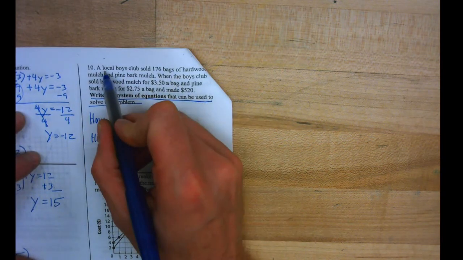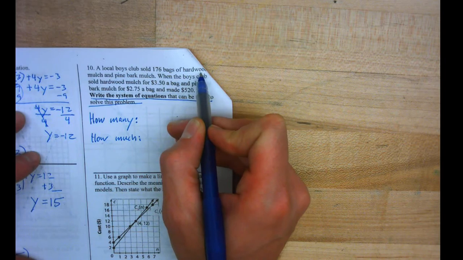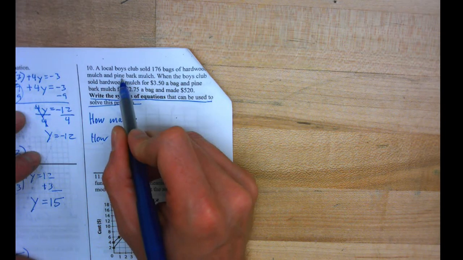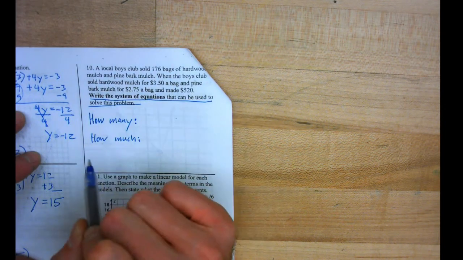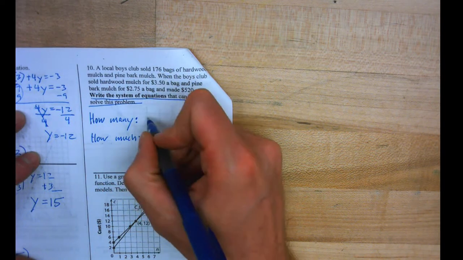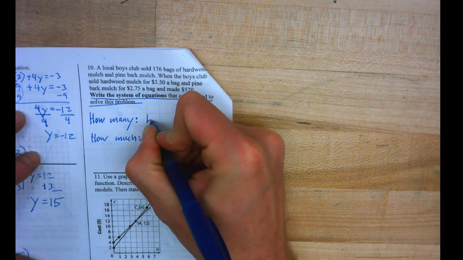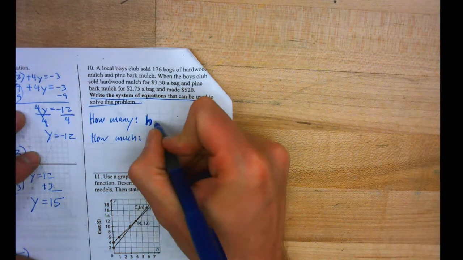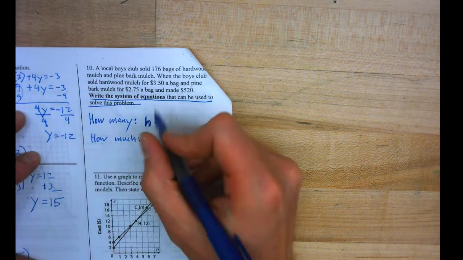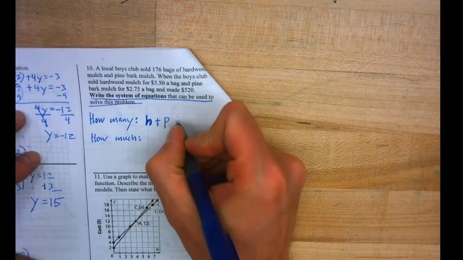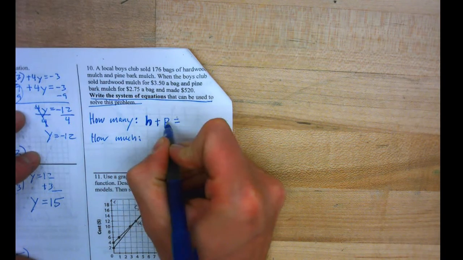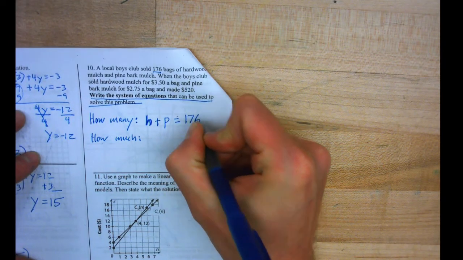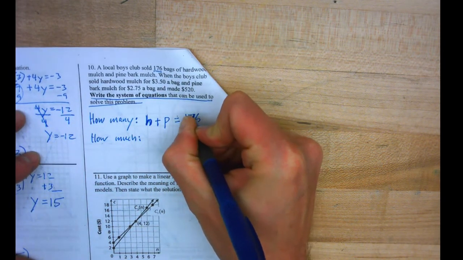Okay, so it says a local boys club sold 176 bags of hardwood mulch and pine bark mulch. So there's 2 types of mulch, right? There's hardwood mulch and there's pine bark mulch. So we're going to say the number of bags equals the hardwood mulch, or H. Okay, sorry, my H looks awful. Plus the pine bark mulch of P, and those 2 numbers of bags, the how many bags, add up to 176 bags. Okay, so we've got our first equation there.